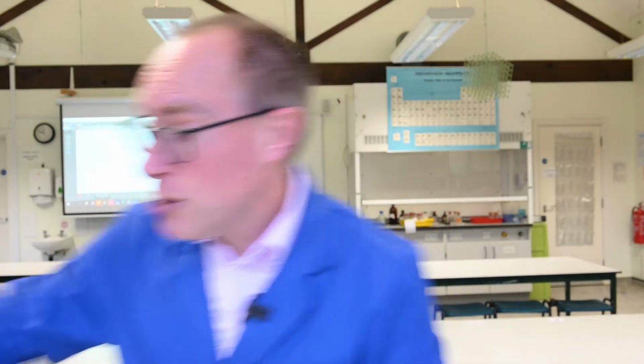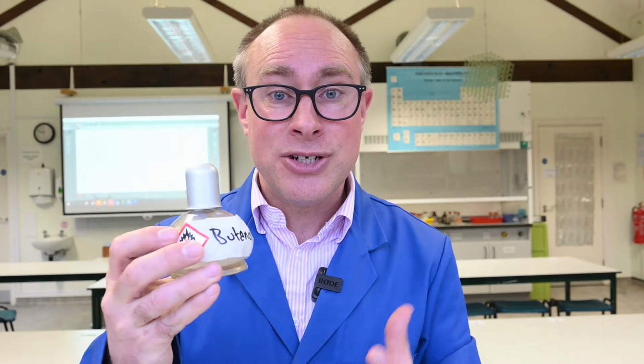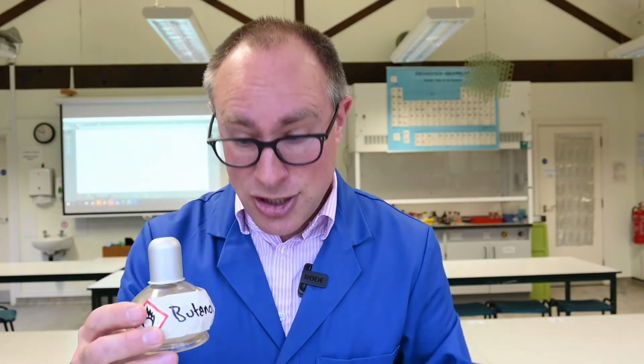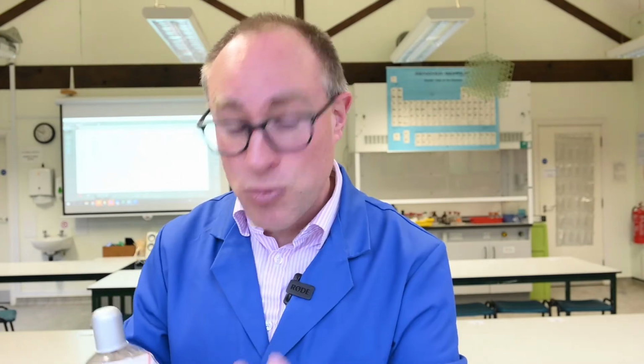However, reactions don't always take place in solution, and I'm going to do an experiment now which is a combustion reaction, and I'm going to measure the enthalpy change of combustion for an alcohol. The alcohol I'm going to use is butanol, and I've got the alcohol in a spirit burner, and I'm going to use the heat of that flame when I set it on fire to heat up some water.